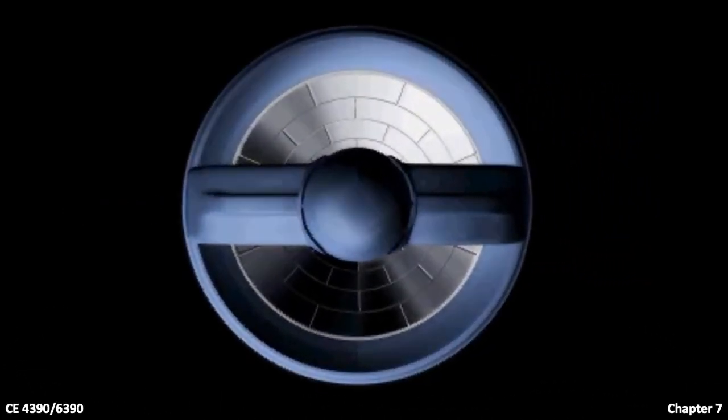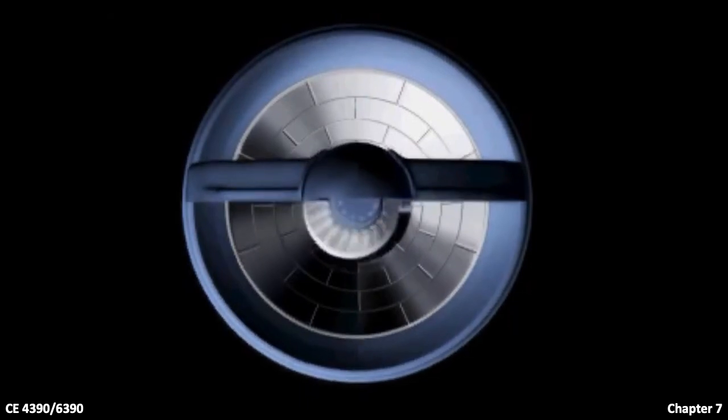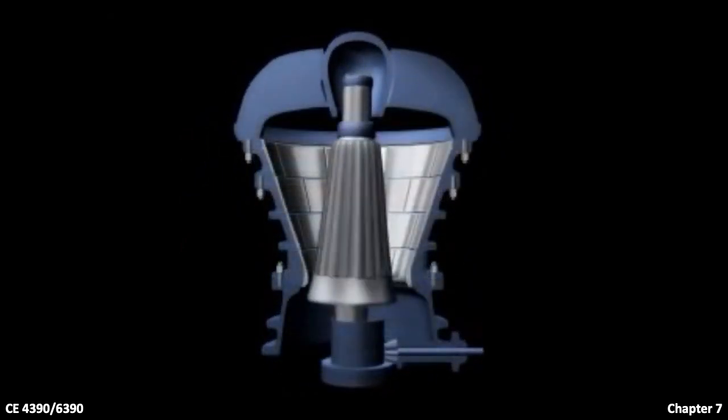Looking down into the crusher, the outer circle represents the stationary bowl covered by the concaves, and the inner circle represents the main shaft covered by the mantle. The main shaft rests in the eccentric bushing at the base of the crusher, and as the eccentric rotates, the base of the main shaft moves in a circular path around the crusher center line. Viewed from the side, the motion of the main shaft is like that of a pendulum.